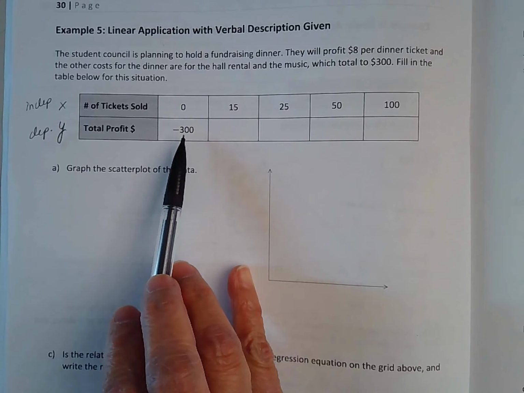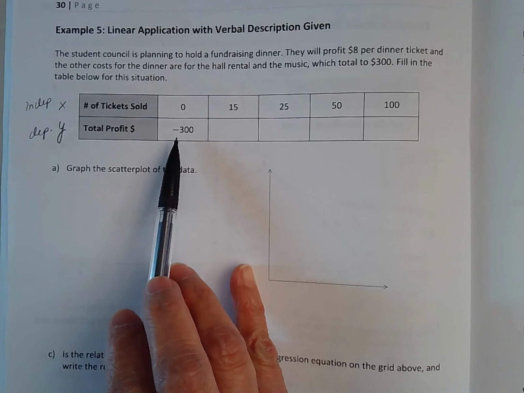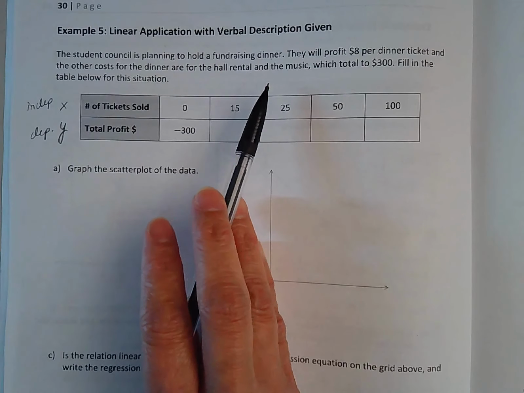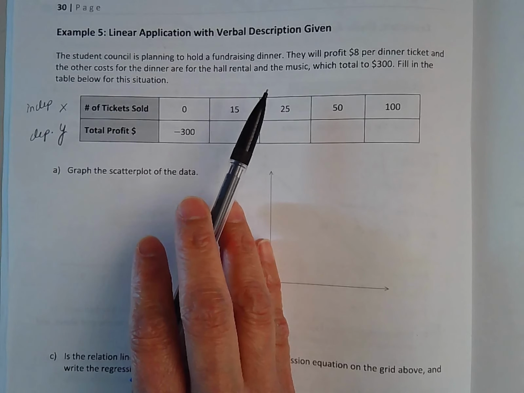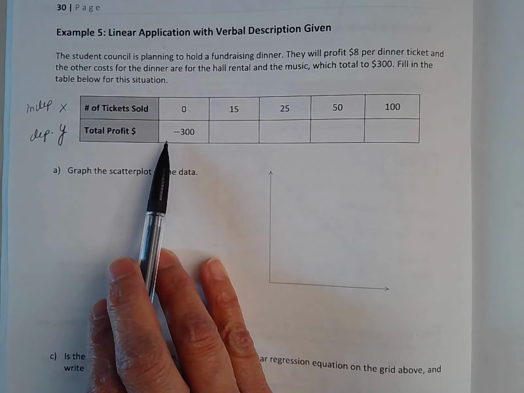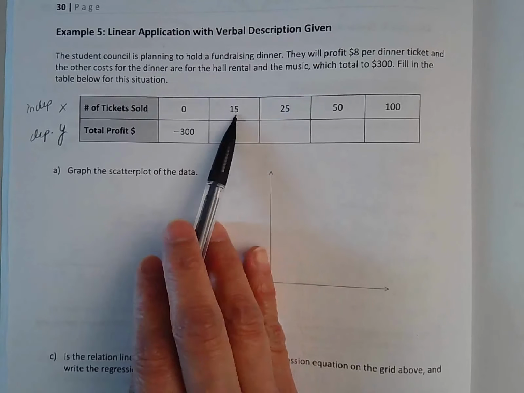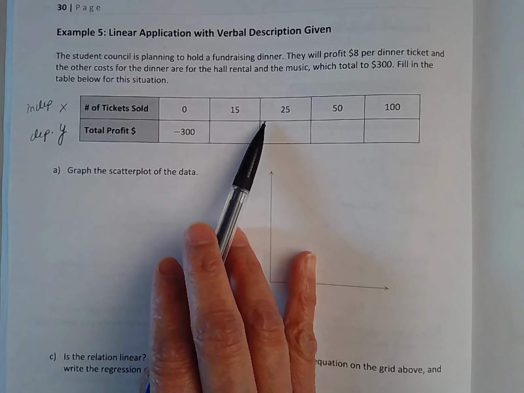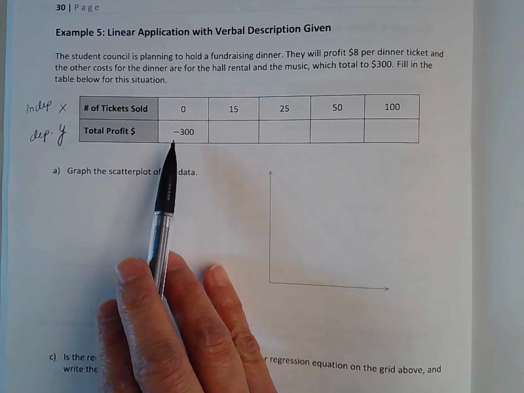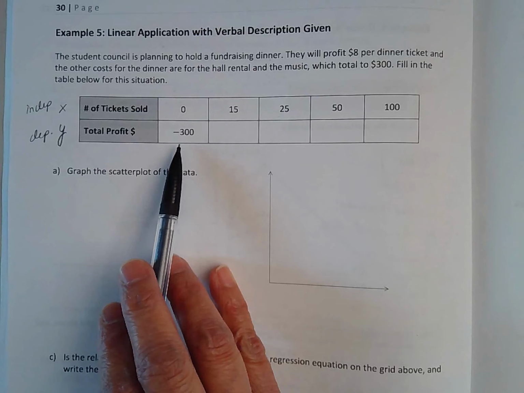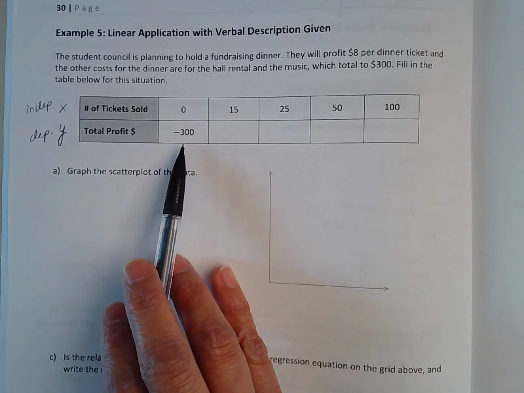Now let's put in the context in here. Somebody's putting up a party. For the party, they need a hall rental and the music. So right off the bat, they've already spent that money, right? So they're in a negative value. They lost money, right? Now, the more tickets they sell, some of that money will go towards paying that off. And then later on, when they've sold so many tickets, they will start to create profit, which means they're going to earn money.